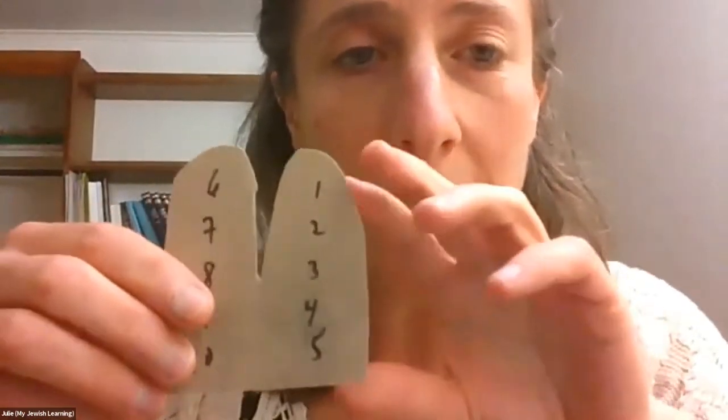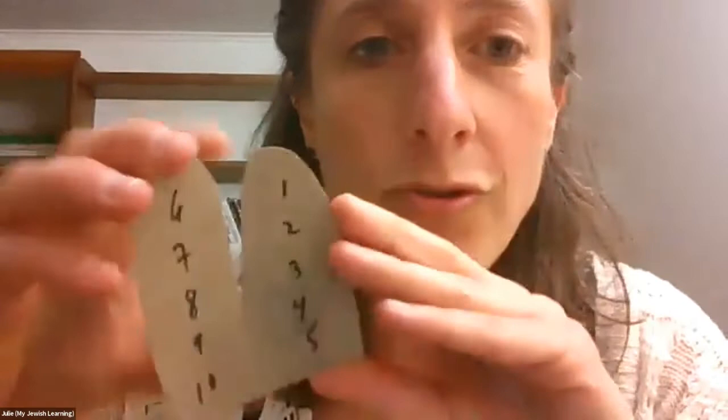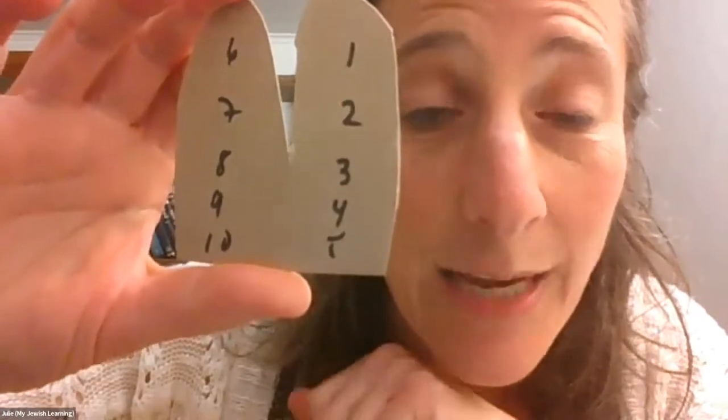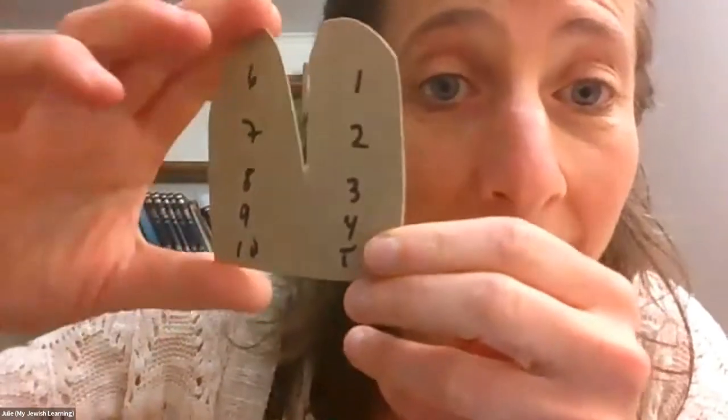So one possibility, which I drew here, is the 10 Commandments are just represented by numbers, 1, 2, 3, 4, 5 down the one side, 6, 7, 8, 9, 10 down the other. And then if you turn them around, 1, 2, 3, 4, 5, 6, 7, 8, 9, 10, same thing. So each side has in fact all 10, right? That's one possibility. What's another possibility?